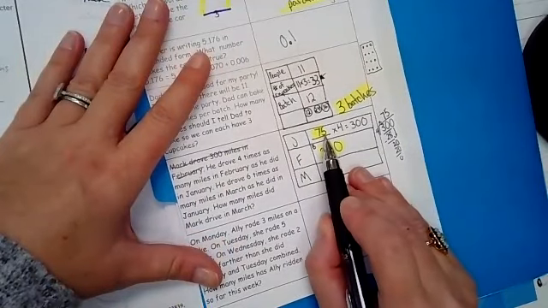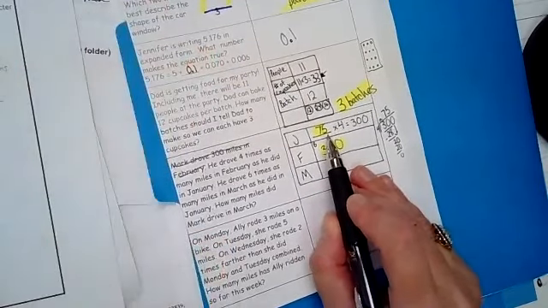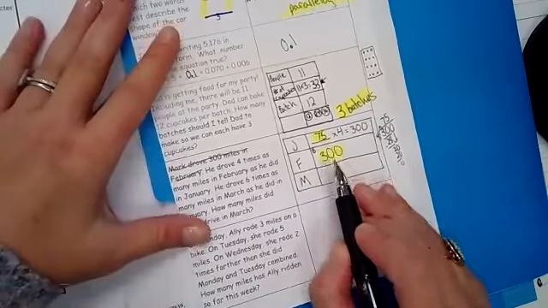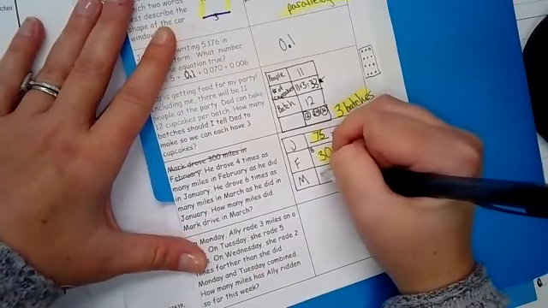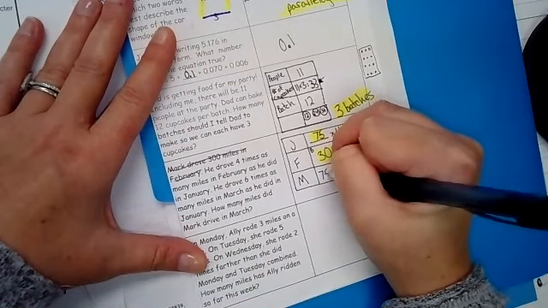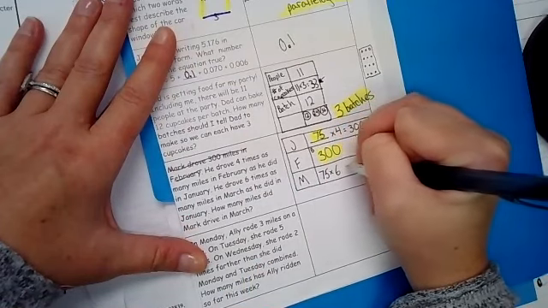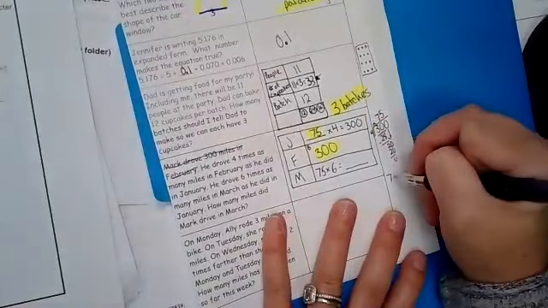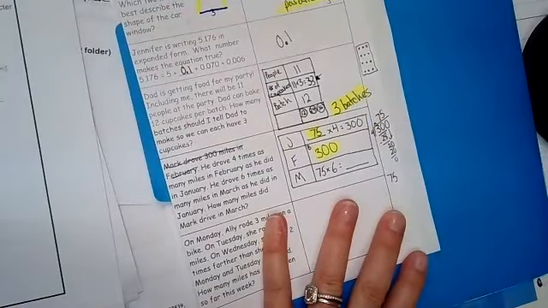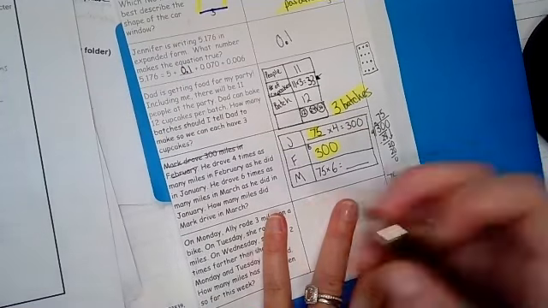Okay. So you have to take January's number and multiply it by 6 to find March. So take 75 times 6 to get your March number. All right, so I'm going to come down here and do this math. 75 times 6.